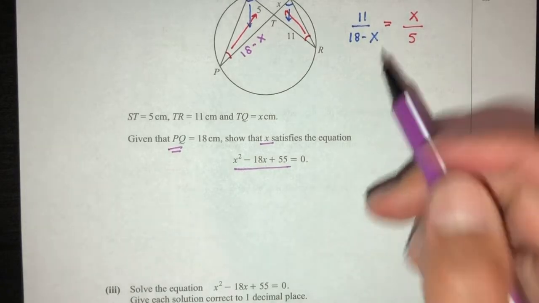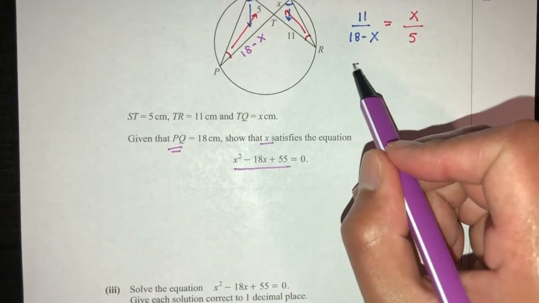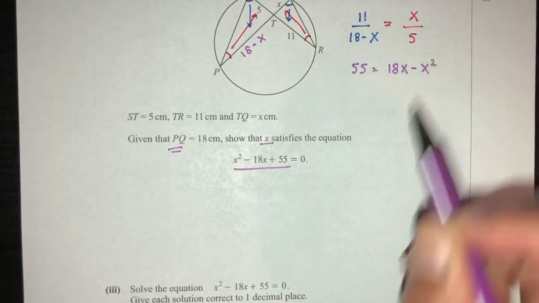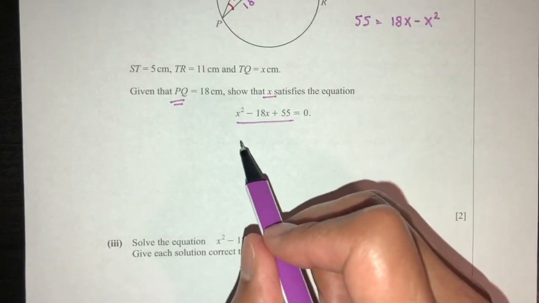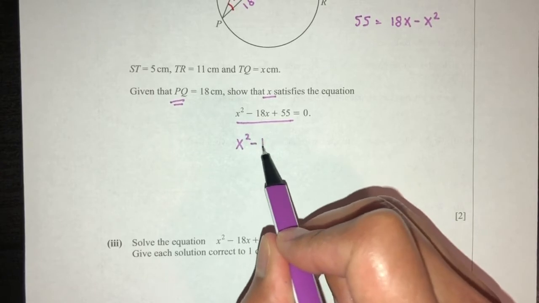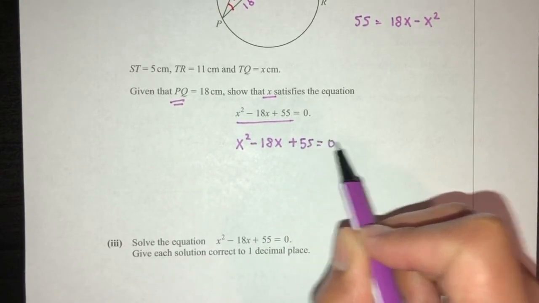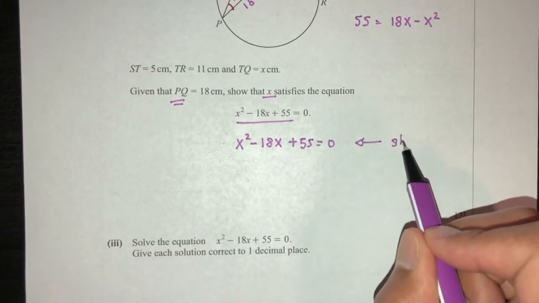Let's try. The first step is to cross multiply. You will have 55 equal to 18x minus x squared. So we can rearrange. You will have x squared minus 18x plus 55 equal to 0. This is shown as required.